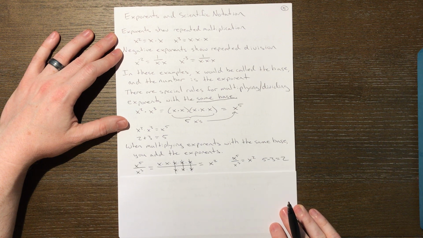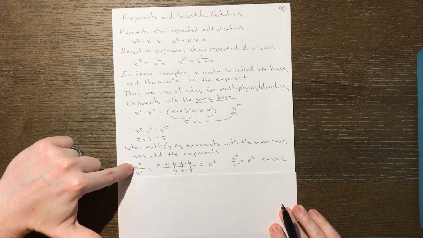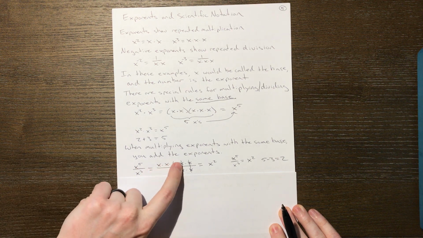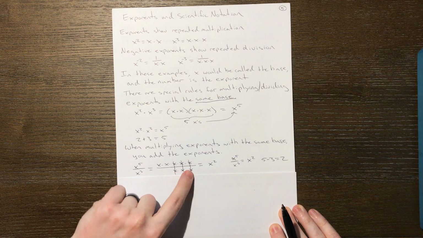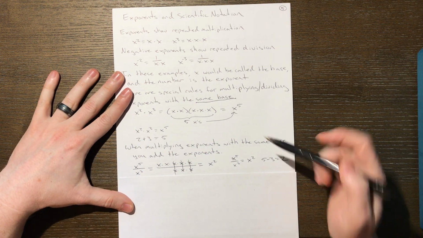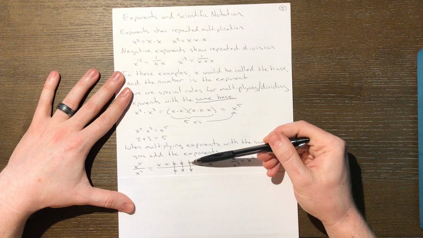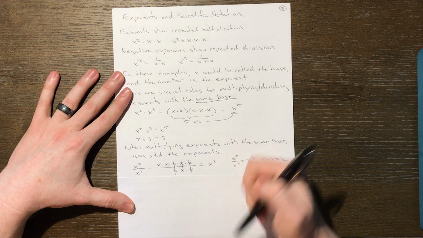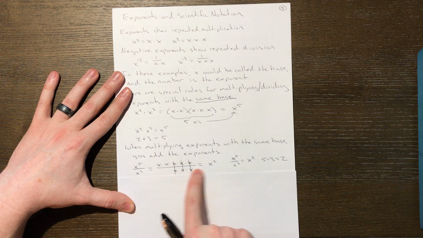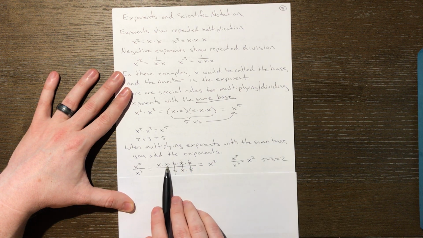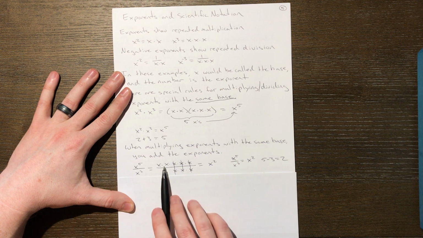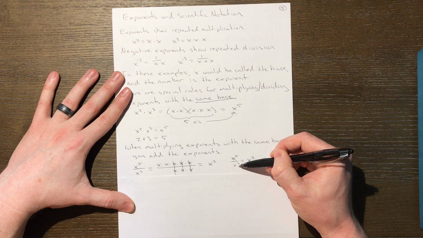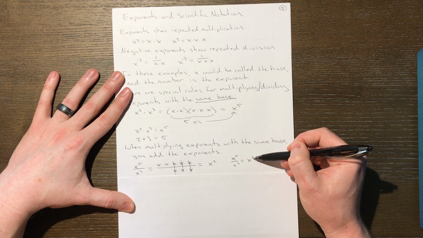And it works very similarly for division. If we have x to the 5th divided by x to the 3rd, well, we can write it all out. X times x times x times x times x divided by x times x times x. And if you have the same thing on the top and bottom of a fraction, you can cancel it. So we can cancel 3 of those x's. At that point, we've run out of things on the bottom. But what we're left with are 2 x's, or x squared. And so we can see that x to the 5th over x to the 3rd is x to the 2nd power.